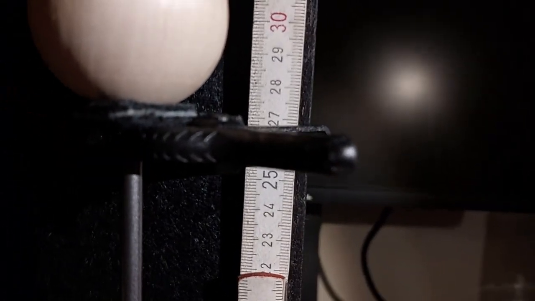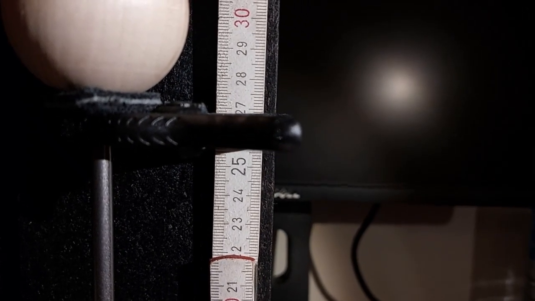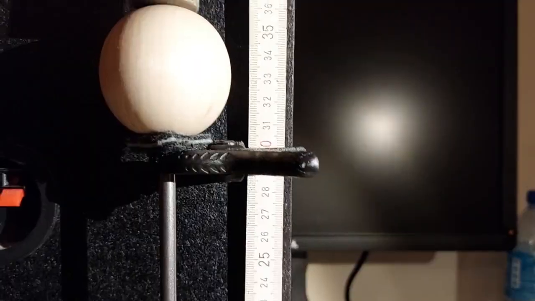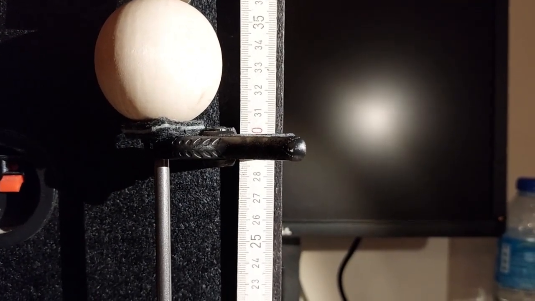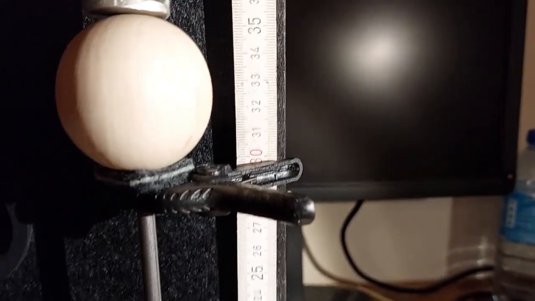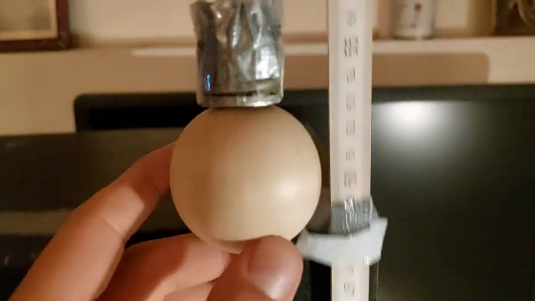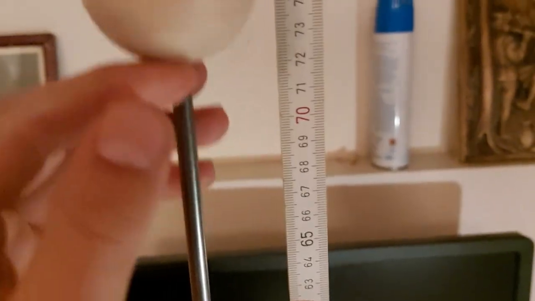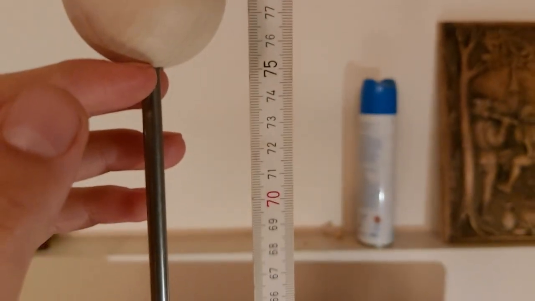And the displacement is 3.2 or 3.1. Now we're going to raise the ball 9 times higher. So 5 times 9 is 45, and therefore 30 plus 45 is 75. I'm going to raise it to 75, like this, okay?